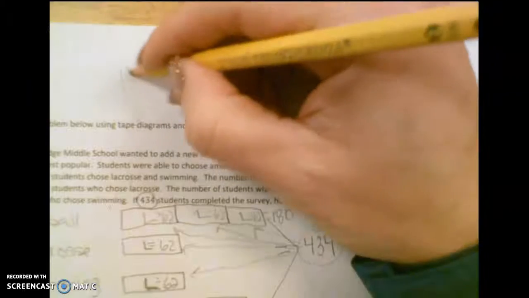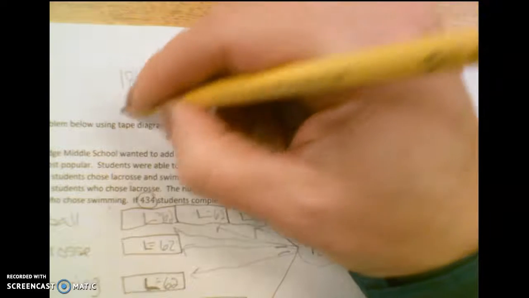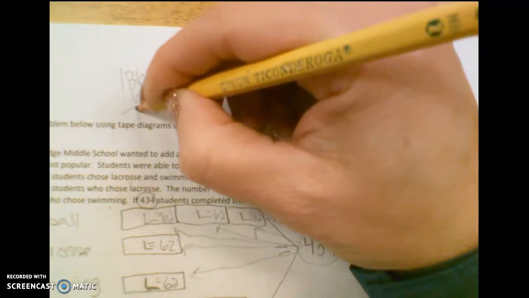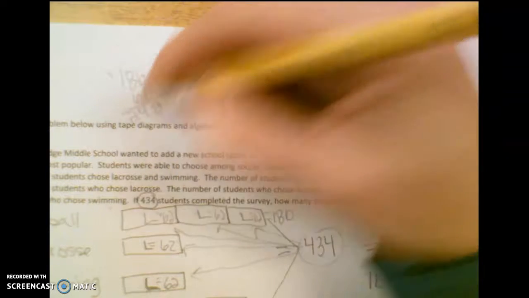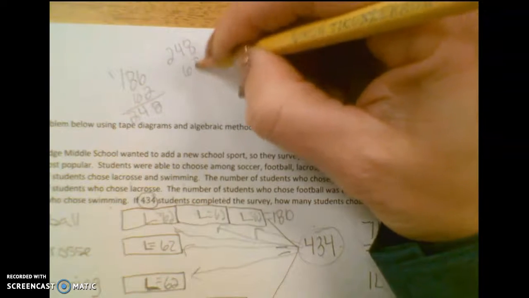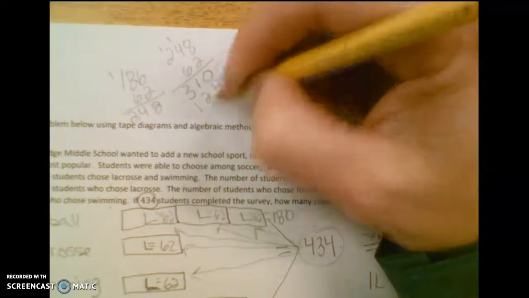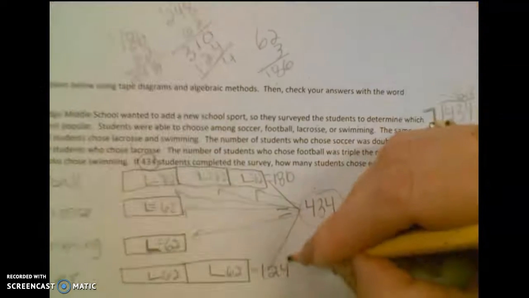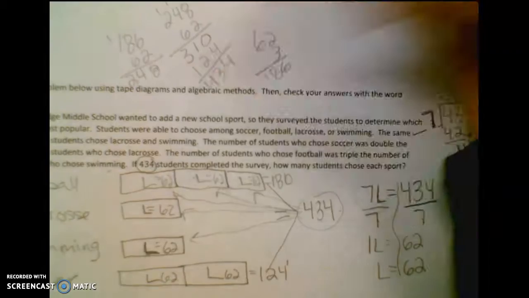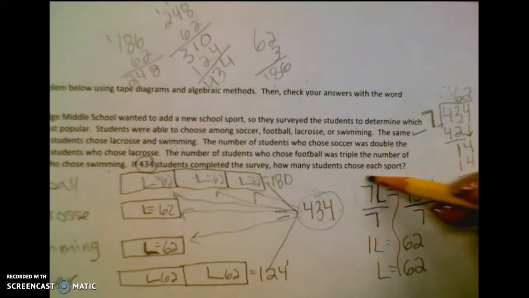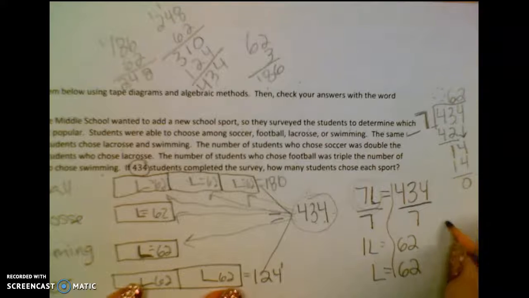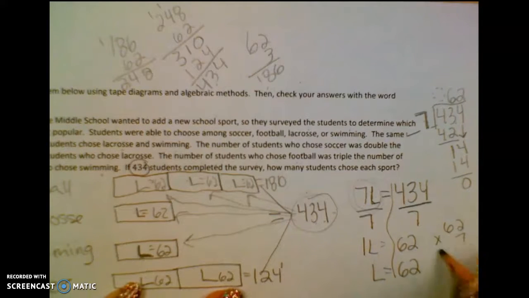So again, using my workspace, 186 plus 62 is 248, plus 62 more, then 124 more. I got that from right here. So that's 434, which checks out. I can also plug it back into my original problem and do 62 times 7 as my check. 7 times 2 is 14, write the 4, carry the 1. 7 times 6 is 42 plus 1 more, 43. 434. That's what I'm supposed to get, so check.